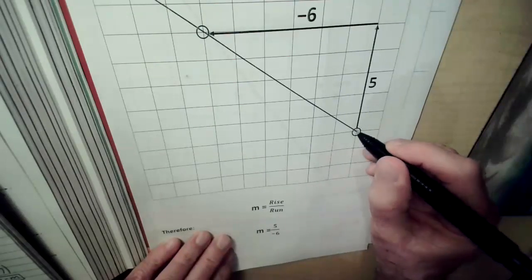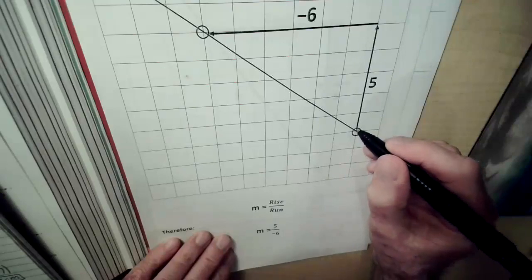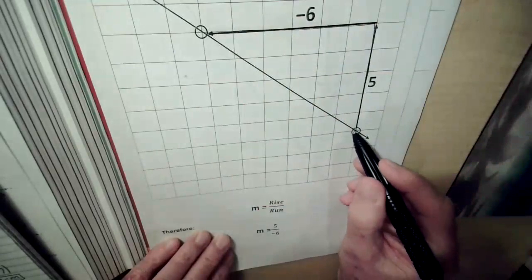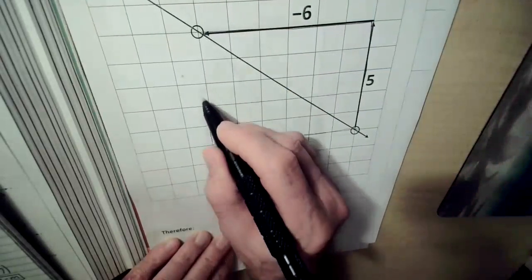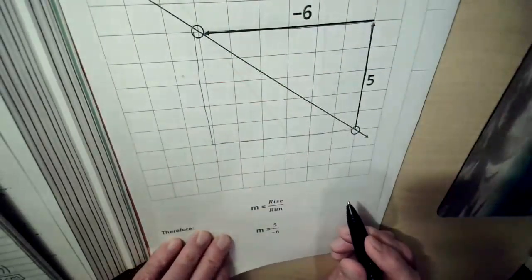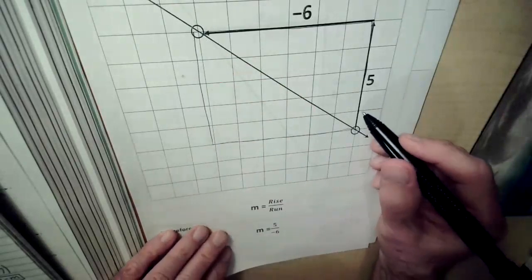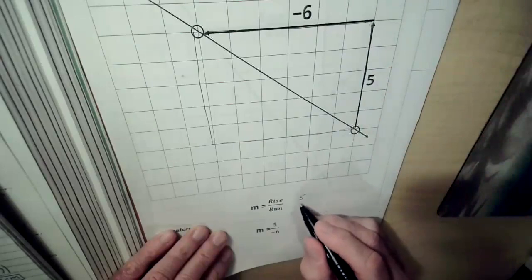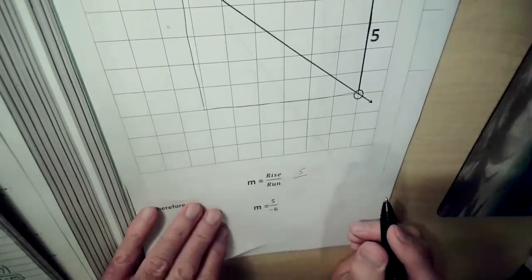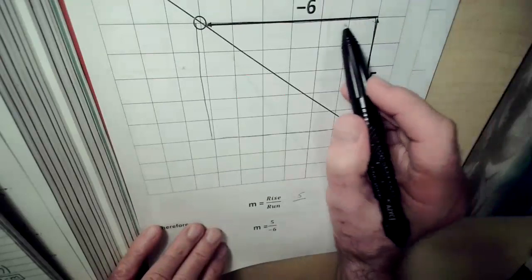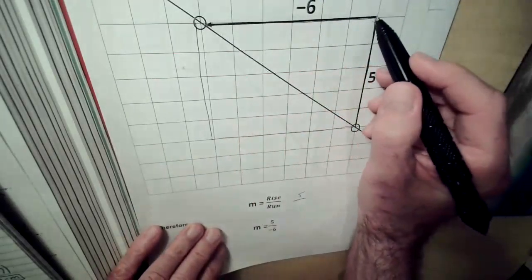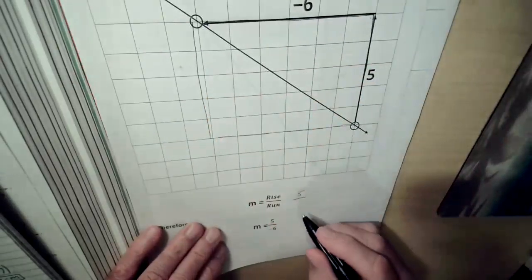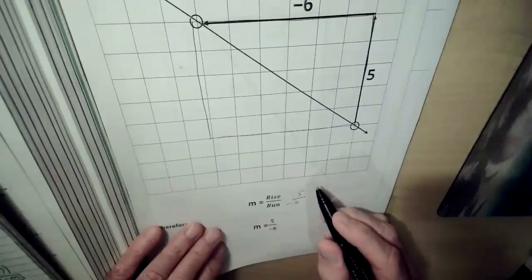Okay, so we draw a nice, pretty right angle up and over, or you could go this way and up. Doesn't make any difference. How much does it rise? 1, 2, 3, 4, 5. It rises 5, runs to the left, which is a negative number. 1, 2, 3, 4, 5, 6. Negative 6.